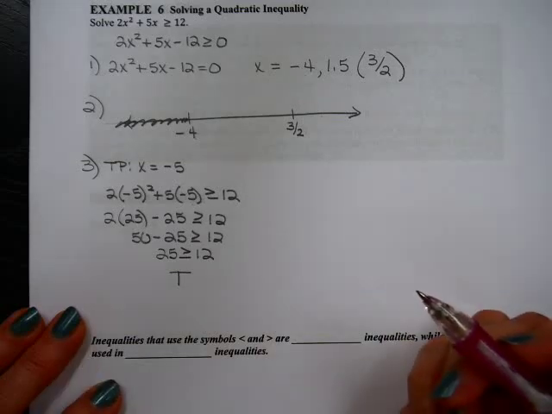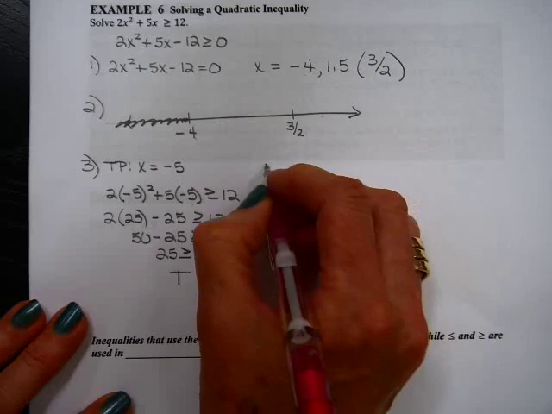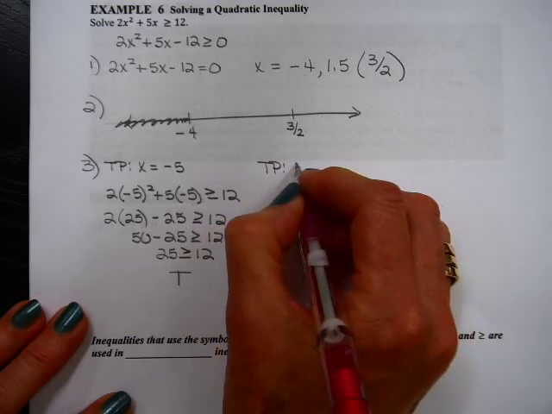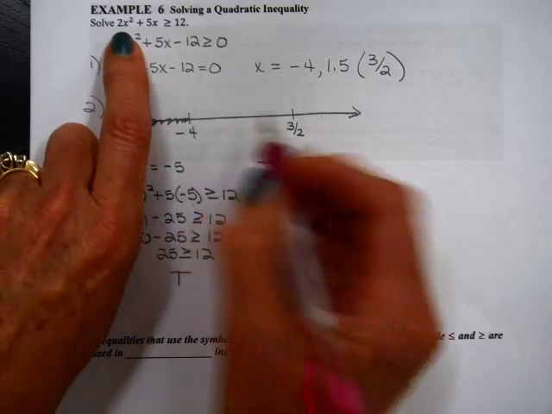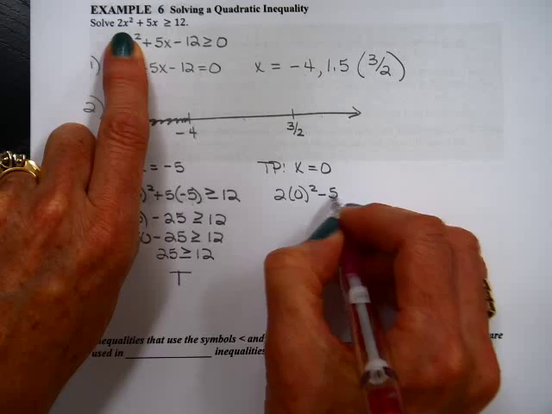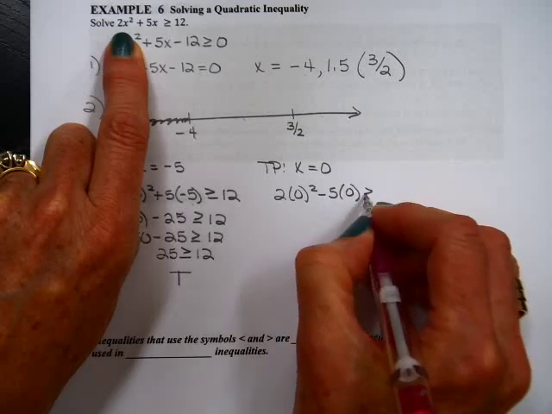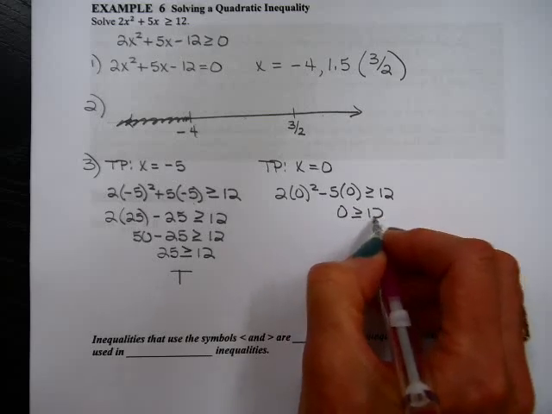They all work. So for a number between negative 4 and 3/2, let's choose a test point of 0. Taking 0 and putting it in our original problem, 2 times 0 plus 5 times 0 is bigger than or equal to 12. This says 0 is bigger than or equal to 12.